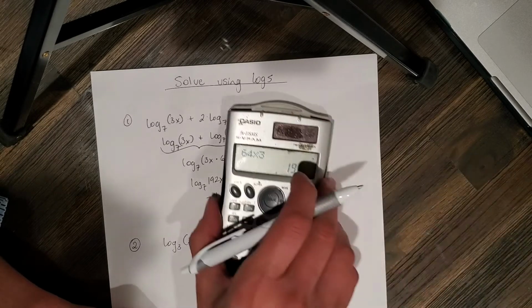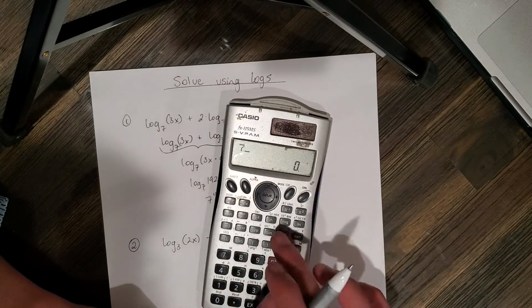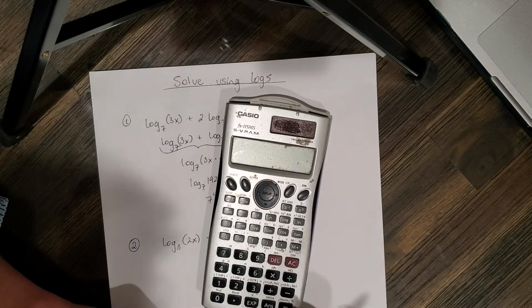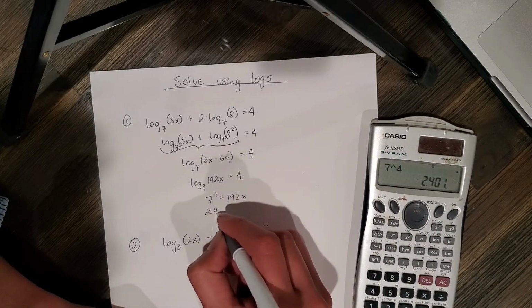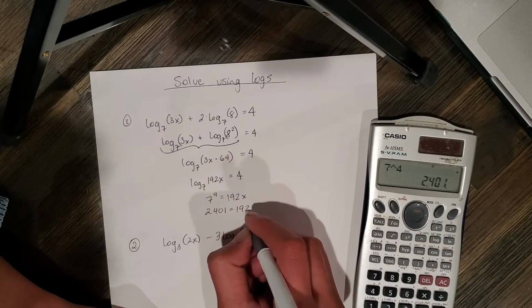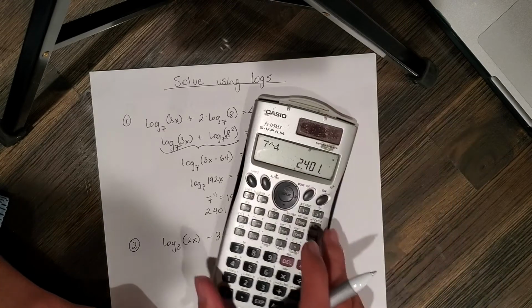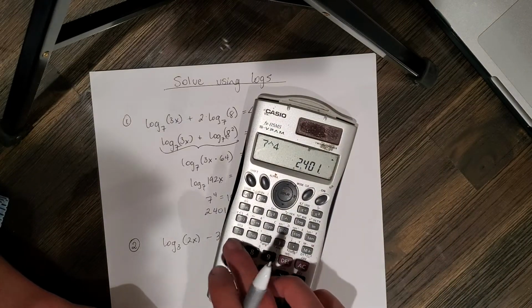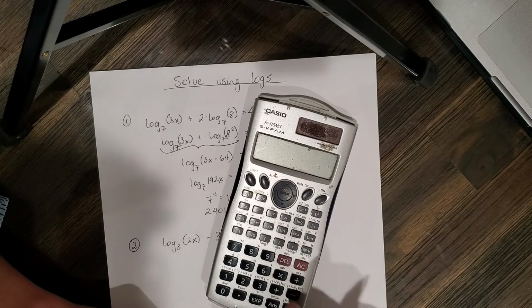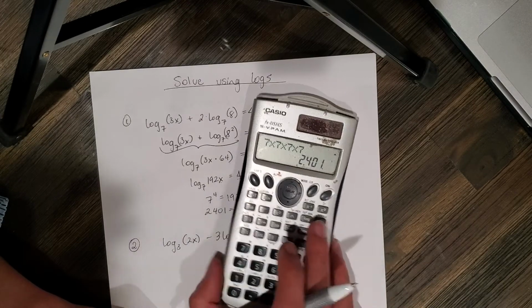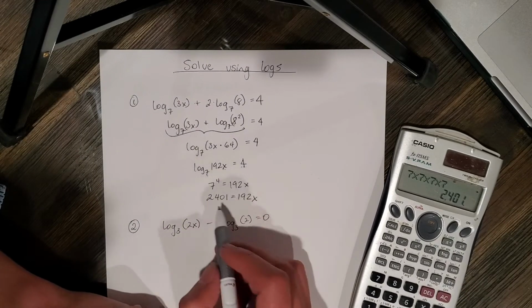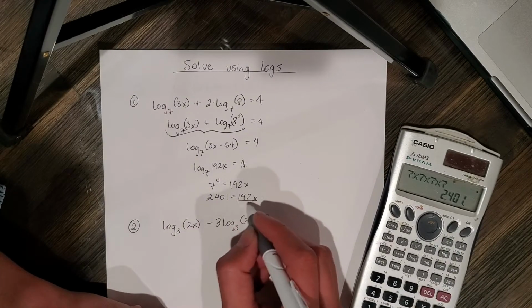Okay, so let's do 7 to the 4th power here. So 7 to the 4th power is 2,401. So 2,401 equals 192x. Okay, what I did here was I did 7 to the 4th power. That's the same as saying 7 times 7 times 7 times 7. Same answer. Now, so we have this equals that. So let's go ahead and divide by 192.